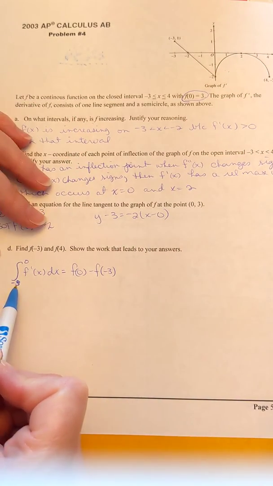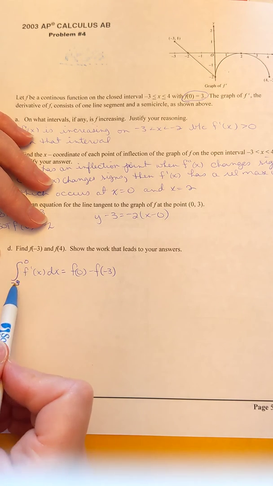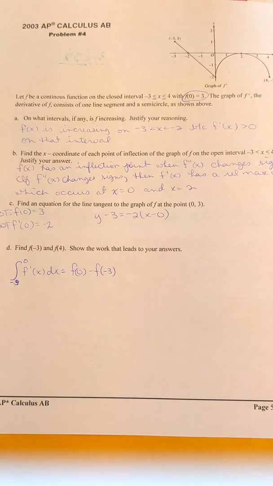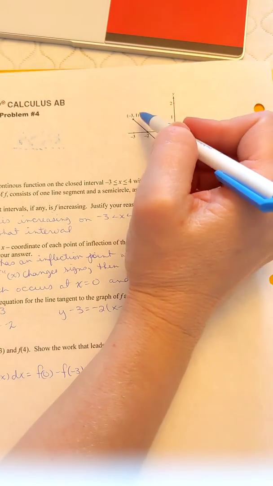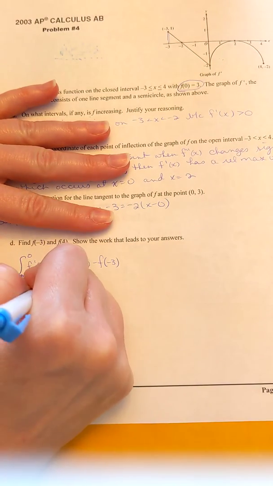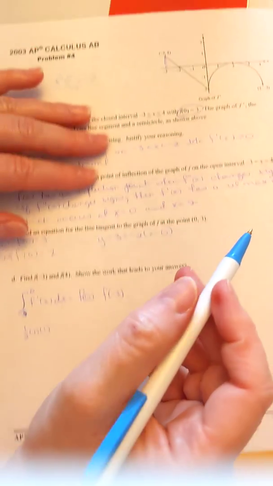So from here to here, from -3 to 0, you've got a triangle. So that's 1/2 times 1 times 1.